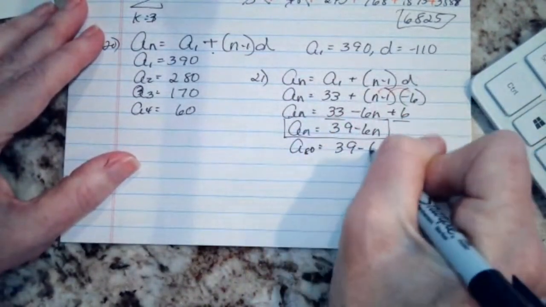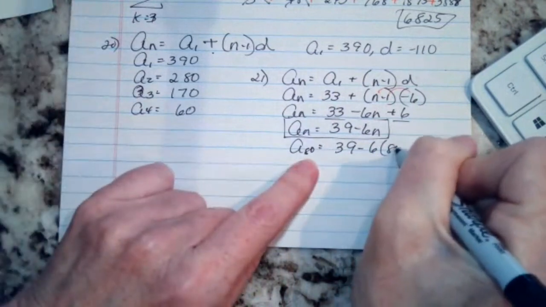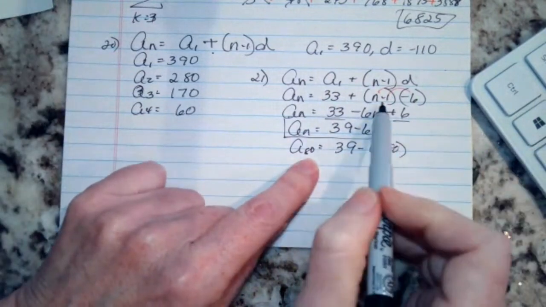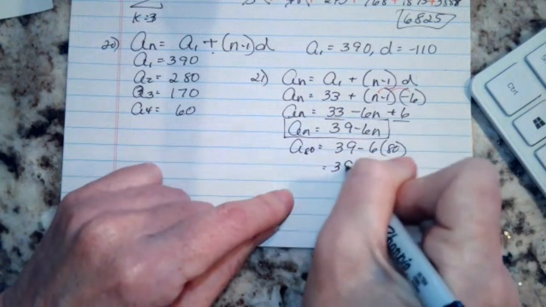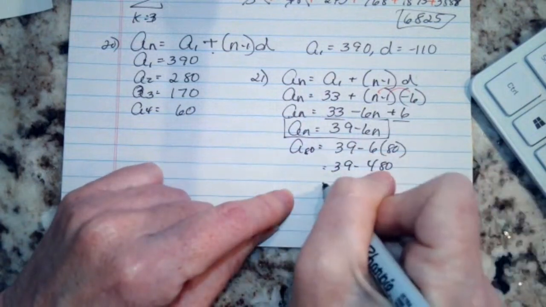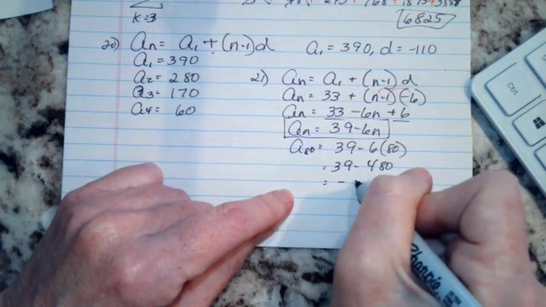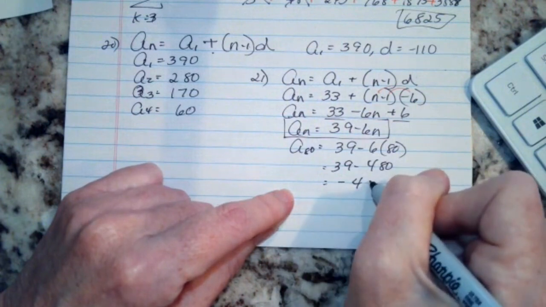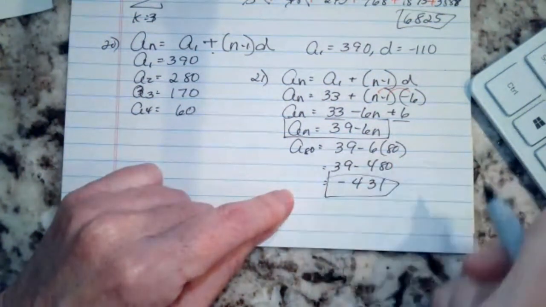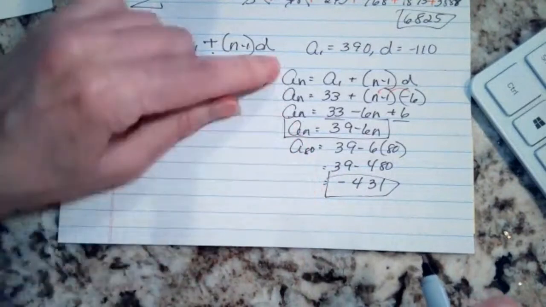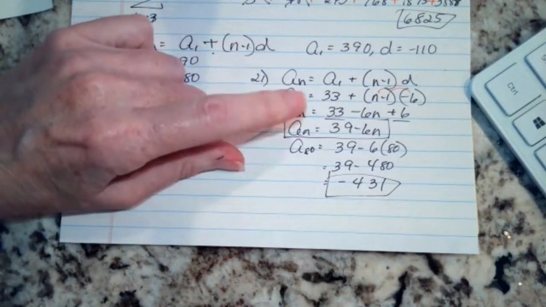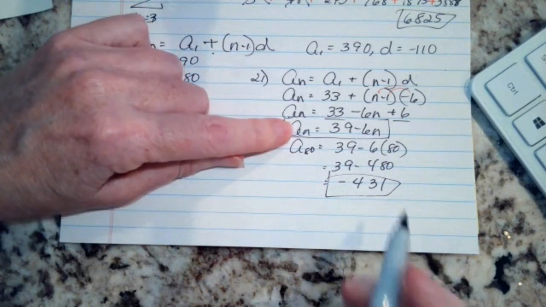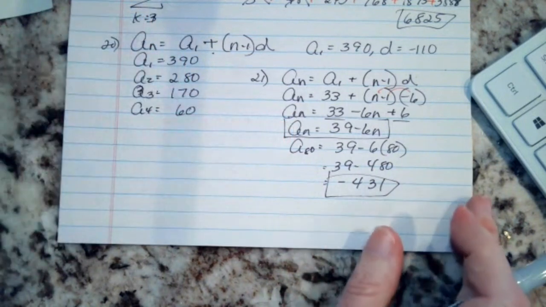So 39 minus 6 times n, where n is 80. It didn't say n minus 1. That's gotten scarfed up here. So let's continue. 39 minus 480, so that is a negative 431 right there. So those two answers, you'd have to show the formula in order to simplify it. I won't accept it otherwise. Did you just guess right or whatever? So got to see it.